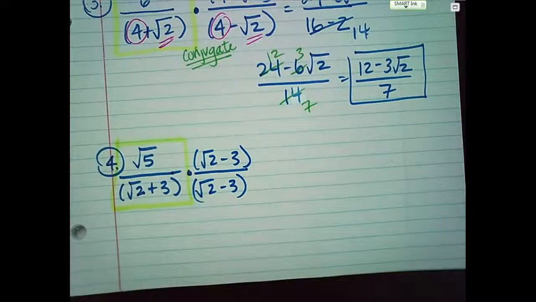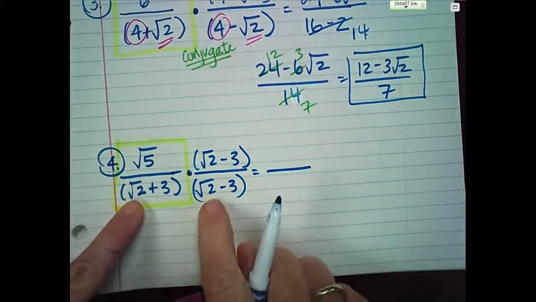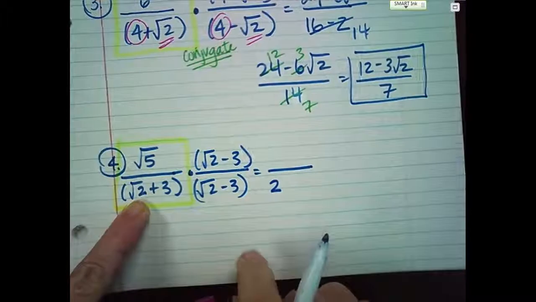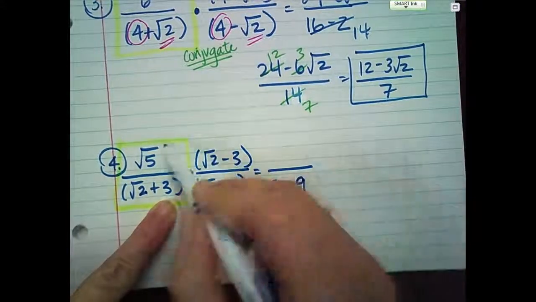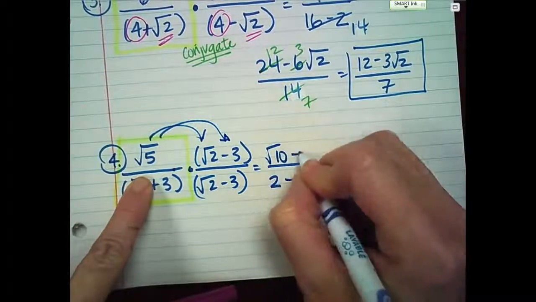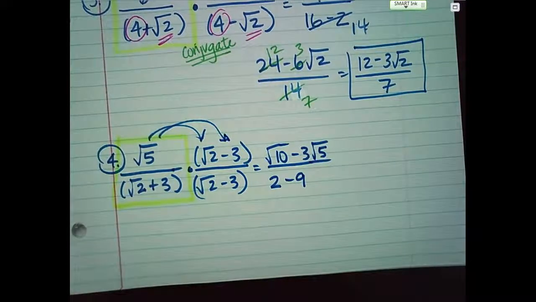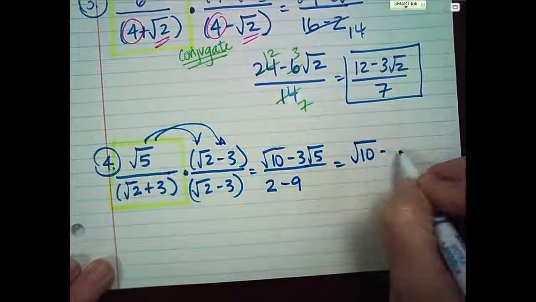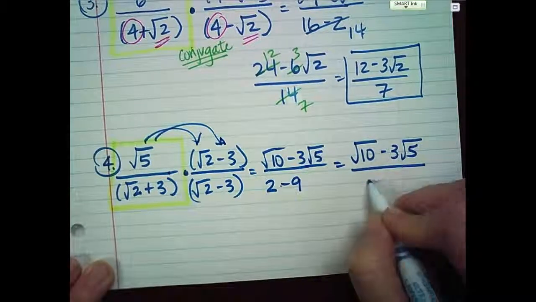Okay, and when you multiply conjugates on the bottom here, the shortcut is just first and last. So root 2 and root 2 is the square root of 4, which is just 2. And then 3 and negative 3 is negative 9. And on the top, you're going to have to FOIL, or distribute. Just root 10 minus 3 root 5. The top cannot be cleaned up any, so it's just going to be root 10 minus 3 root 5. And then 2 minus 9 is negative 7.